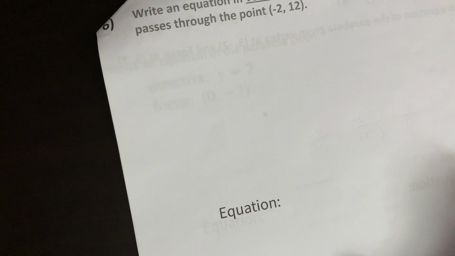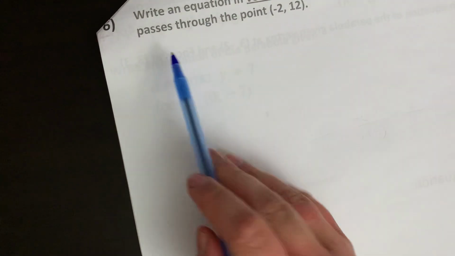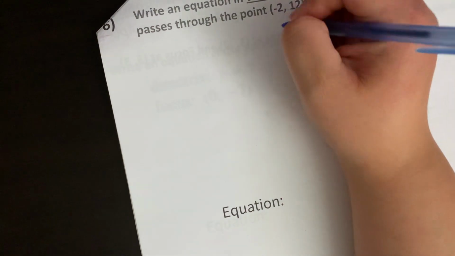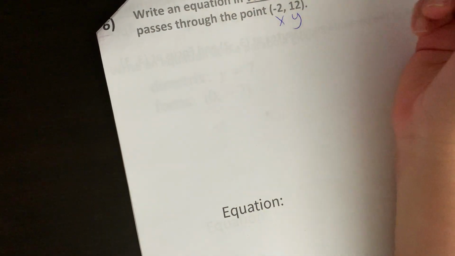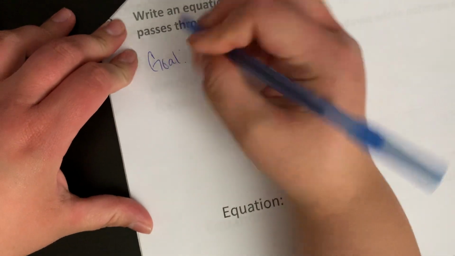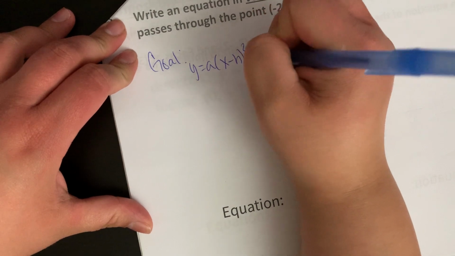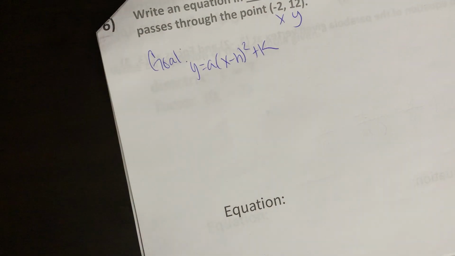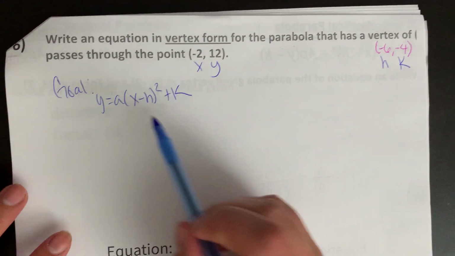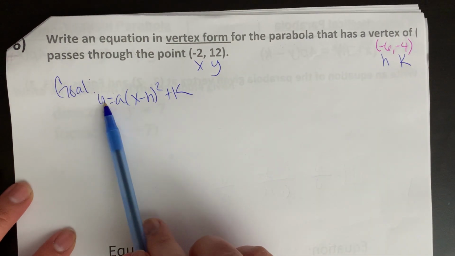Write an equation in vertex form for the parabola that has a vertex of -6, -4, and passes through the point -2, 12. So I have a vertex, and I have a random point, so that's just going to be an x and y. So my goal is vertex form, so that's y equals a times x minus h squared plus k. So that's what I want. Okay. So this is the goal, right? So I have an x, a y, and an h and a k. So x, y, h, k.